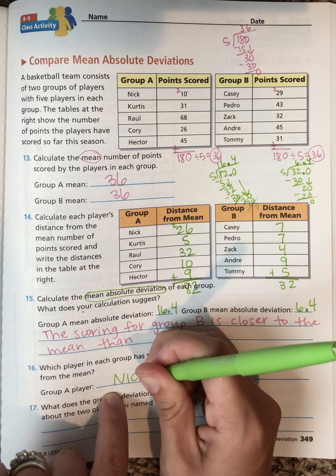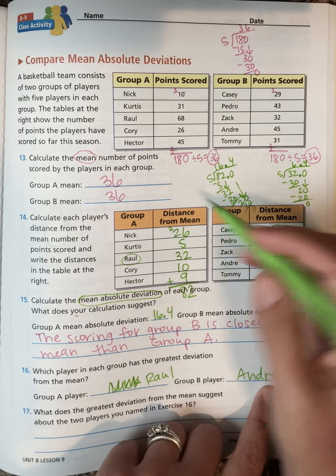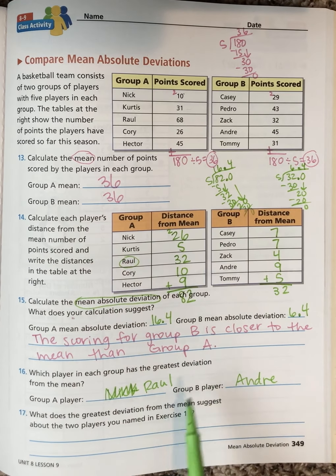And then for Group B, which is the highest one, it's Andre, because he has 9. And so he is furthest away from the mean as well. So which group has the greatest deviation? Which kid is furthest away from the average? It would be Raul and Andre, because Raul is 32 points away from the average and Andre is 9 points away from the average. So what does the greatest deviation from the mean suggest about the two players that we just said for Raul and Andre?